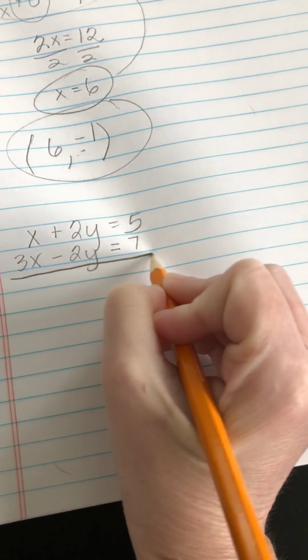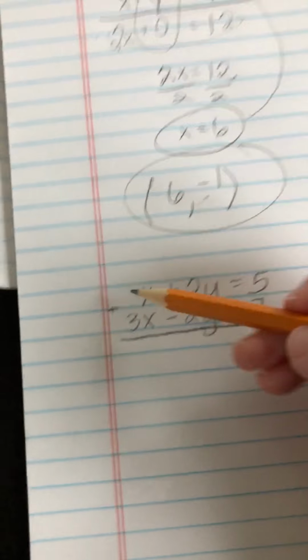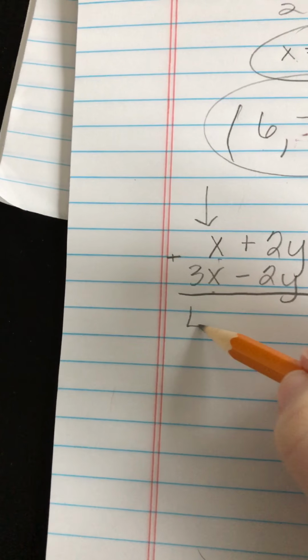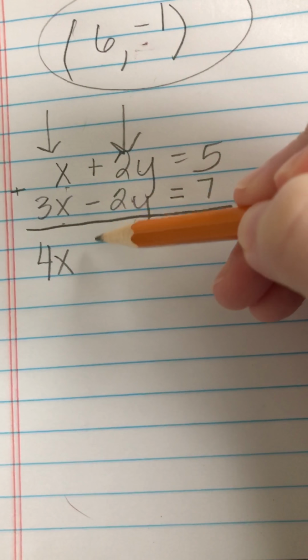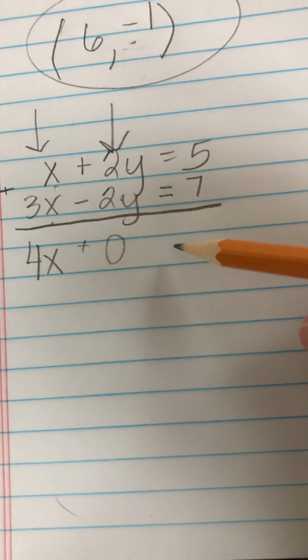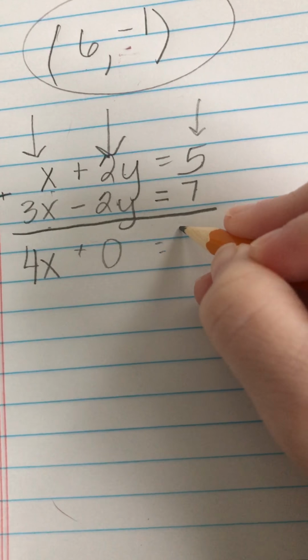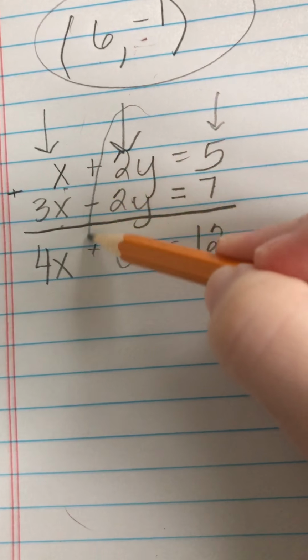All right, and you draw your line underneath it, and then we're just going to add the columns, okay? Just like we did up here on this one. So I'm going to add the x column. X and 3x is 4x. Then I'm going to add this column. 2y and negative 2y is 0. And then I'm going to add this column. 5 and 7 is 12. Okay, so you see these canceled out.